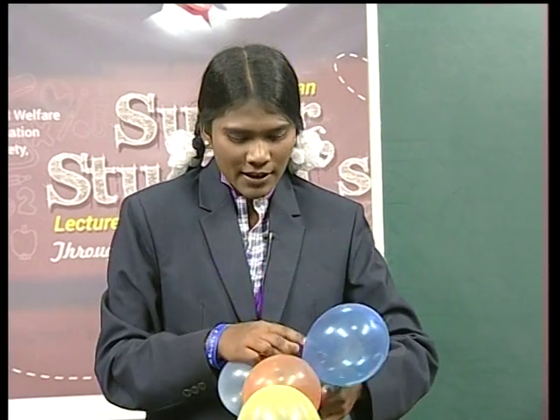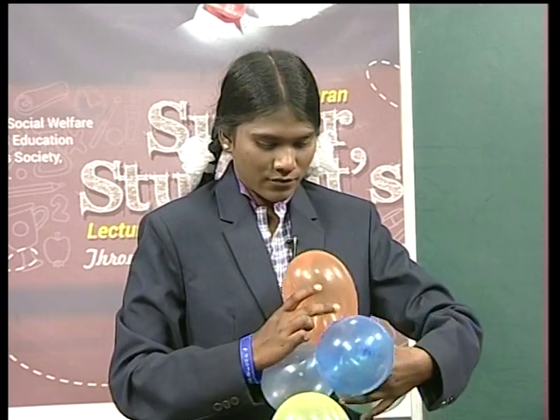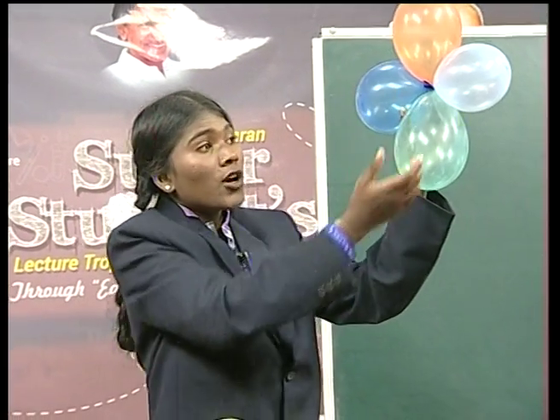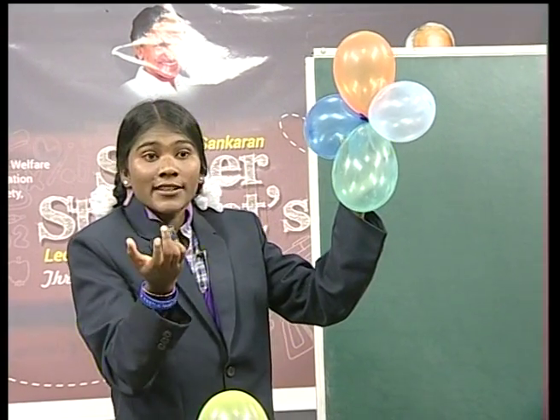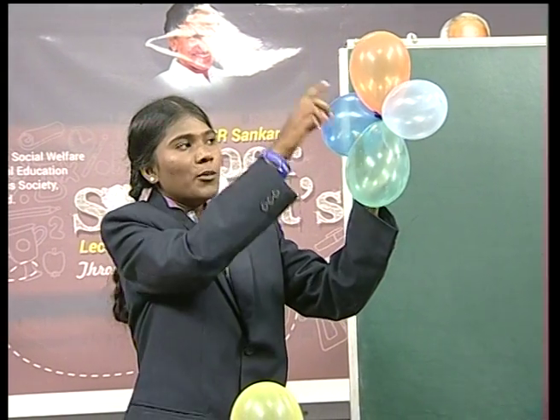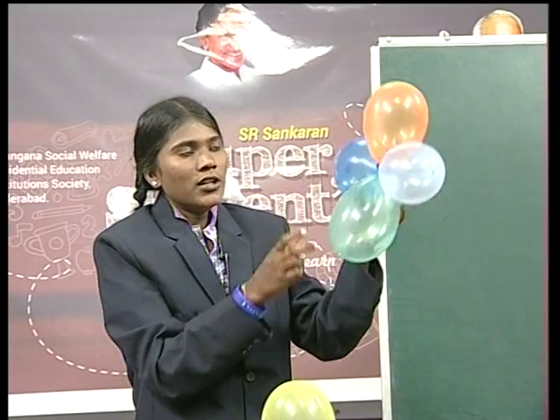D orbital. And what is the shape of d orbital? Double dumbbell. Okay, observe these 4 balloons. What is the shape of these 4 balloons? I think you are getting my point. Yes, the shape of d orbital is double dumbbell. These are balloons, but these orbitals are present in space.